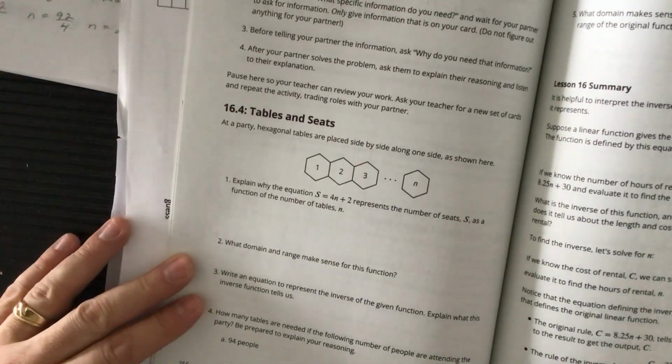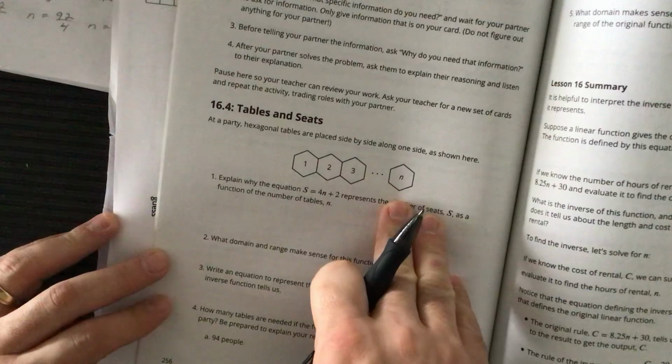Like, you would give them stamp cards? Question 4 on 256.